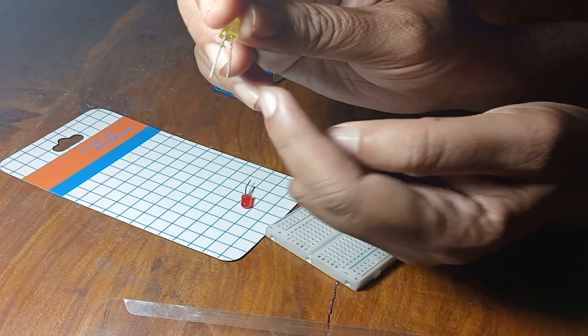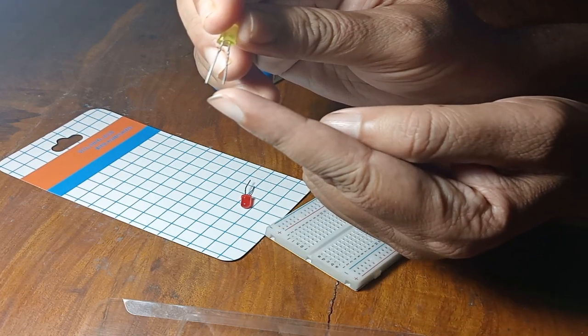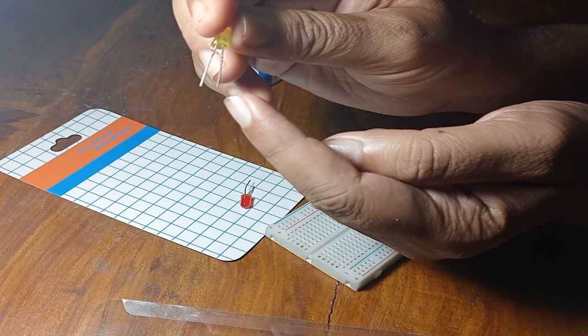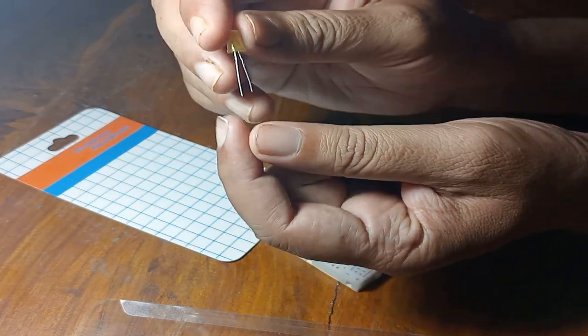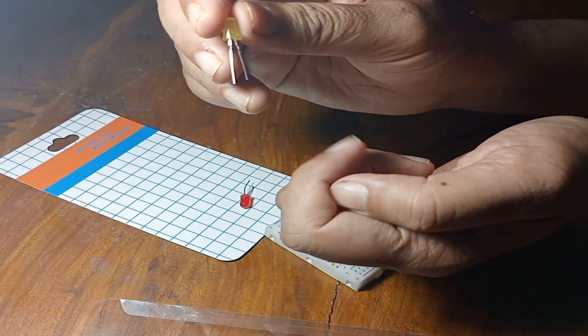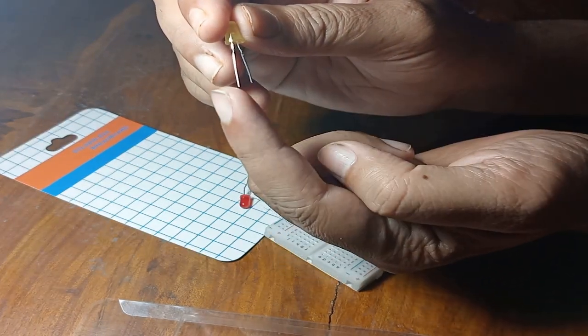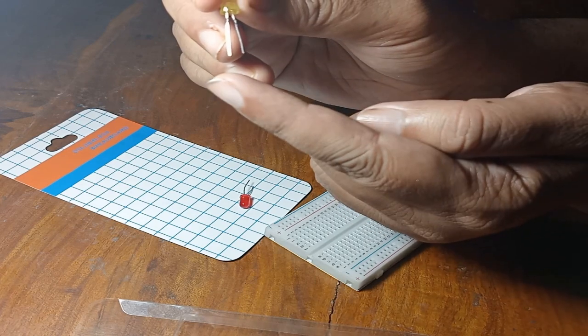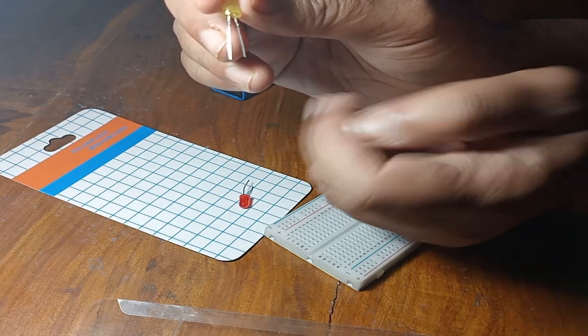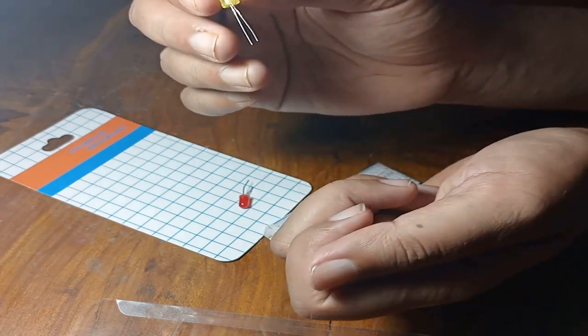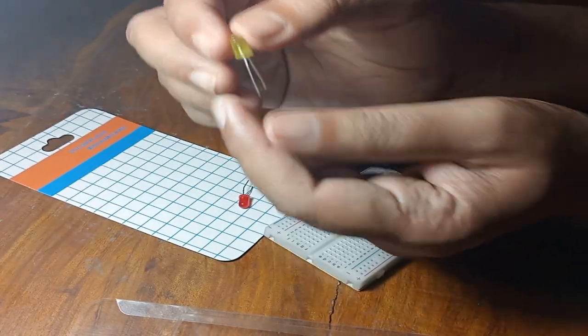Anode means positive, and this shorter wire is called the cathode. Cathode means negative. So if we use a battery to glow this LED, we need to put the positive connection on the longer side and the negative connection on the shorter side.